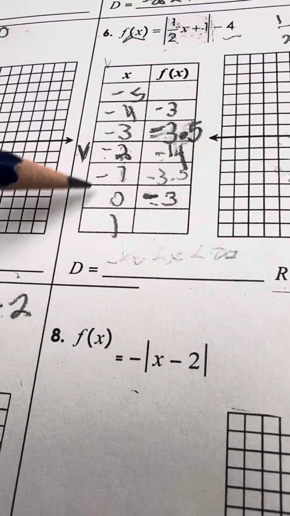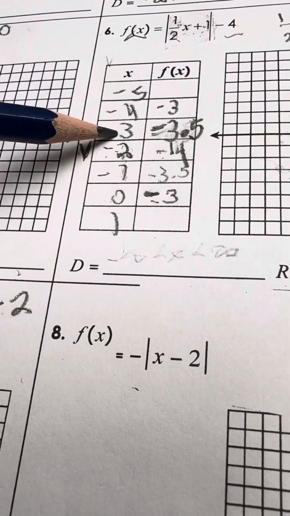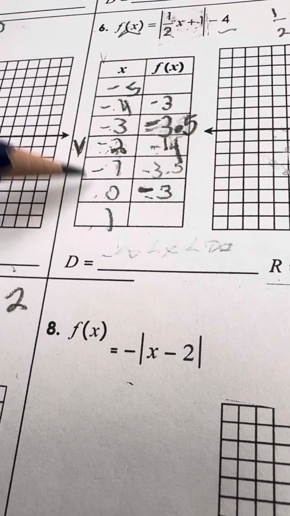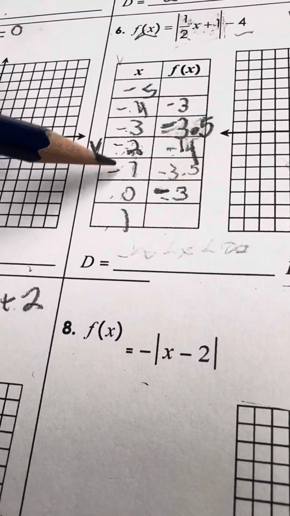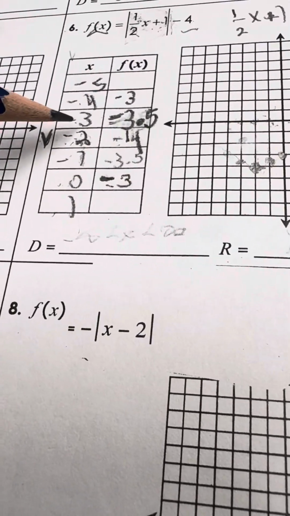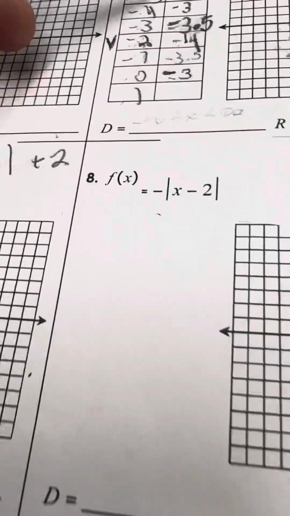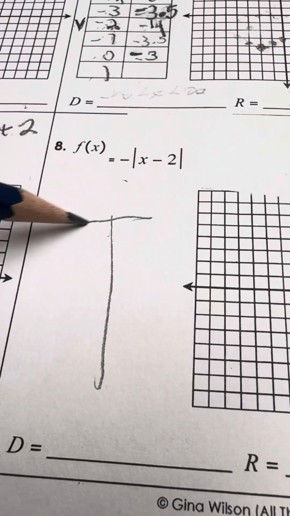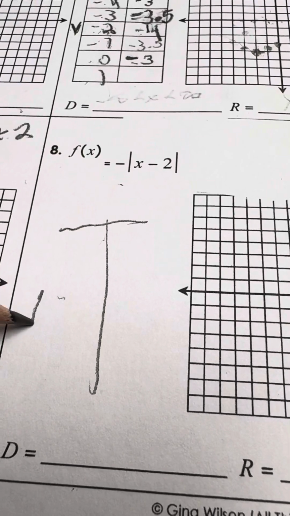Okay, and then I put that in the middle, and then I subtract 1, subtract 1, subtract 1, add 1, add 1, add 1, and I can usually get a nice picture of where my v is when I graph out everything else. Okay, this one here in my table. How am I going to get the vertex in the middle?